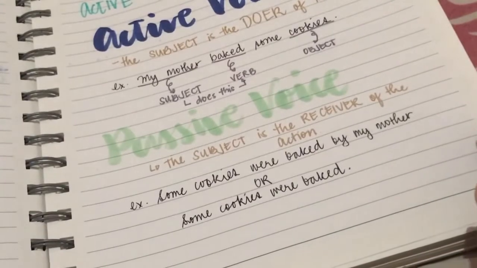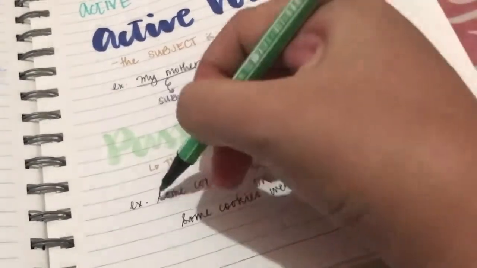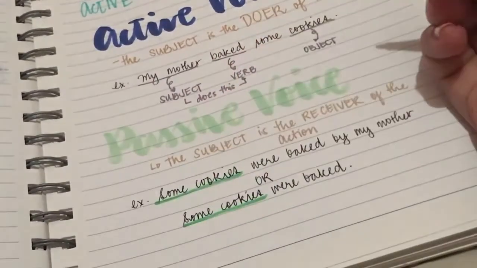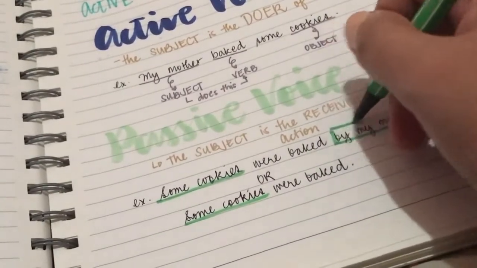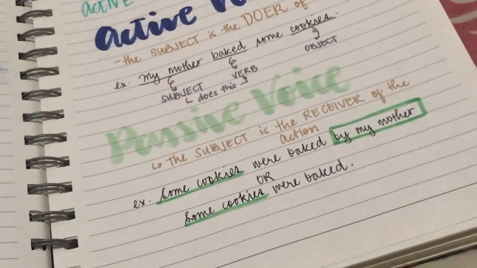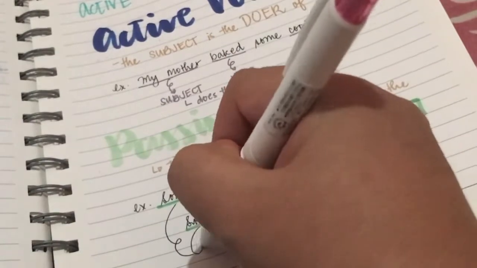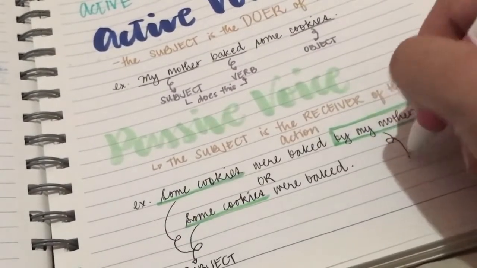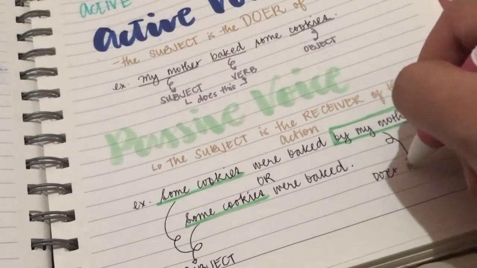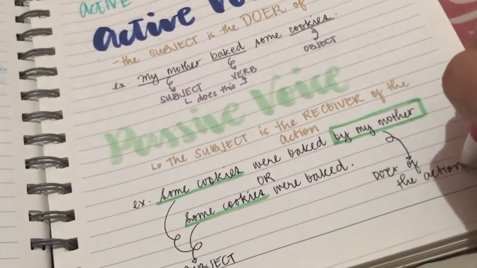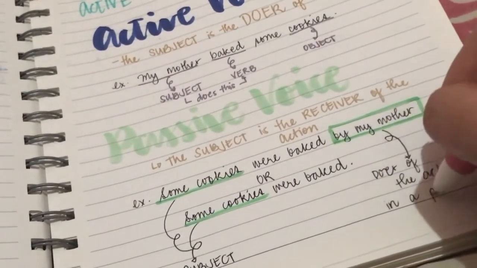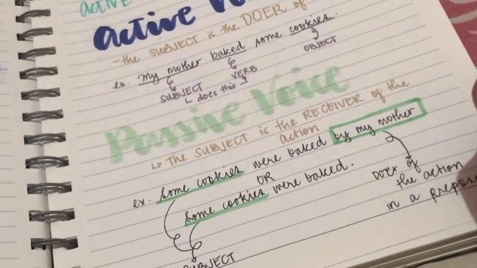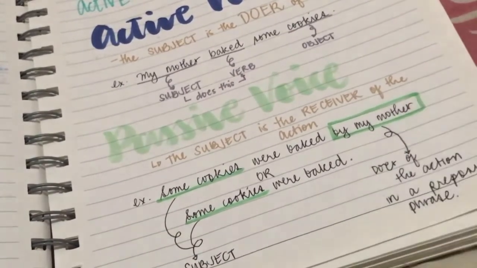And I wrote there two sentences because I would like to show you the two ways on how you are going to transform the active to the passive. One is with the doer of the action and the other one is without the doer of the action anymore. So basically it has the subject as the receiver of the action and the verb form has already been changed.